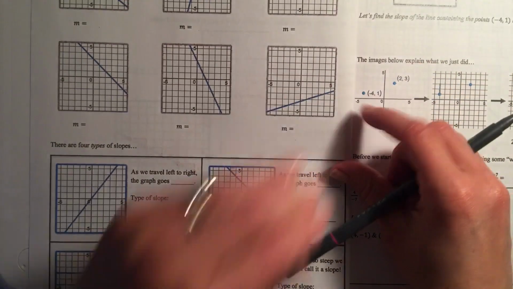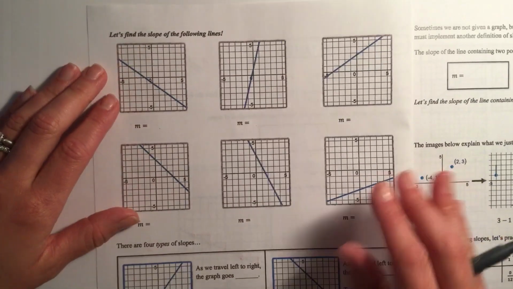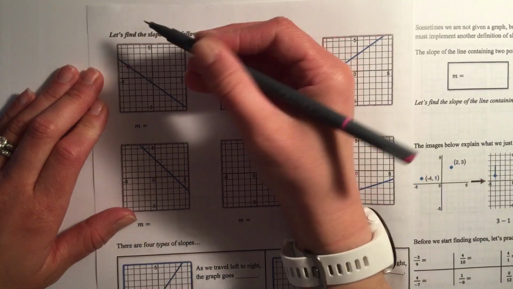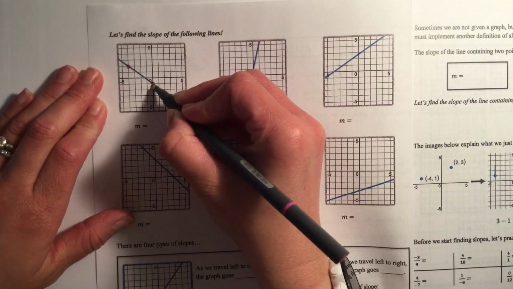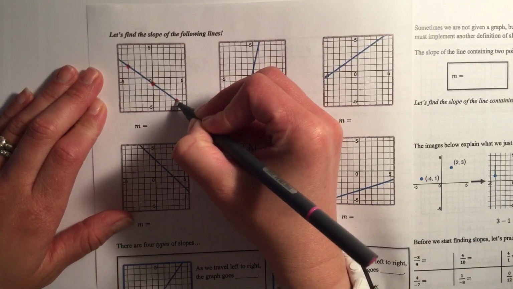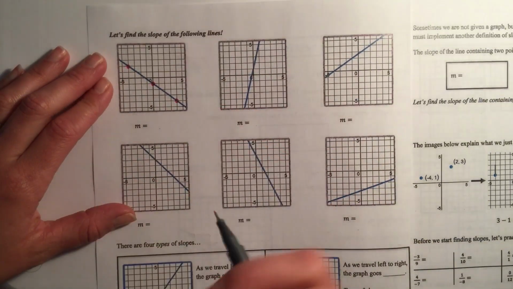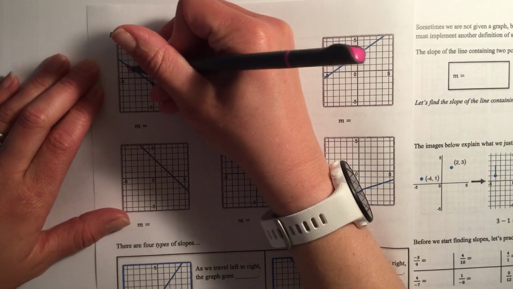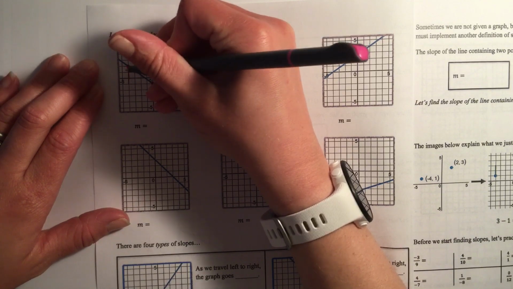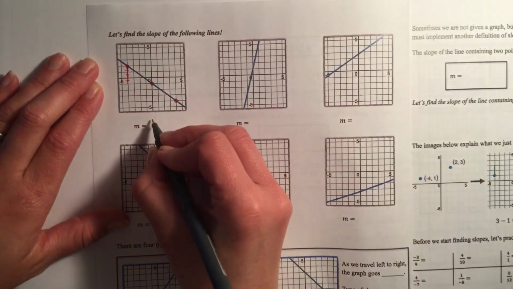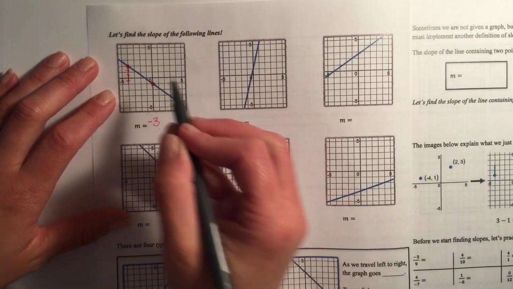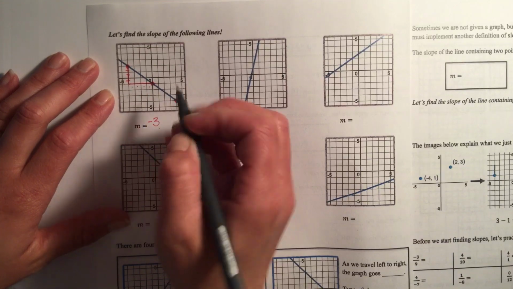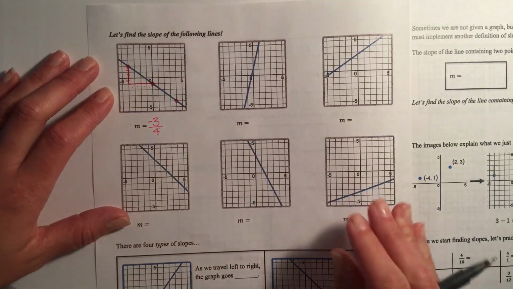So we are going to practice here. Again, first you need to find a couple of points. So I'm looking, it looks like here. If I do one more. Okay, so remember up or down first. So I need to go down 1, 2, 3 units. 1, 2, 3. And our down was a negative. And then I'm going to go to the right 1, 2, 3, 4 units. Can you reduce 3/4? Nope.